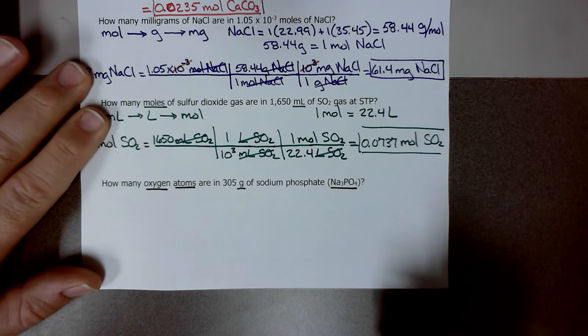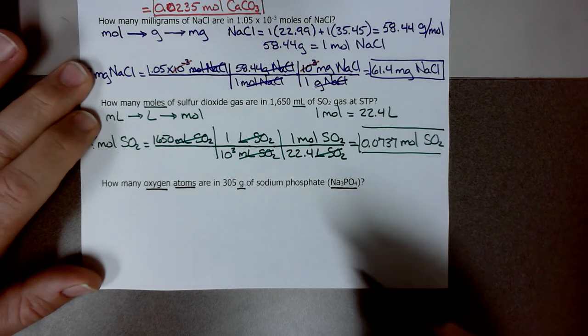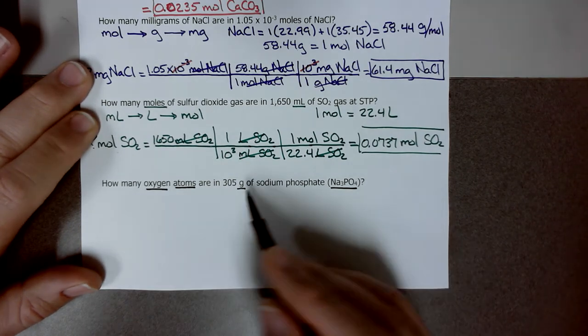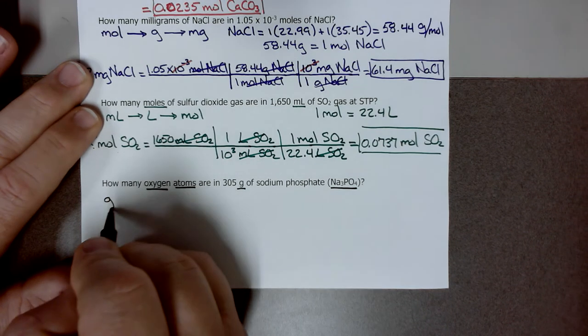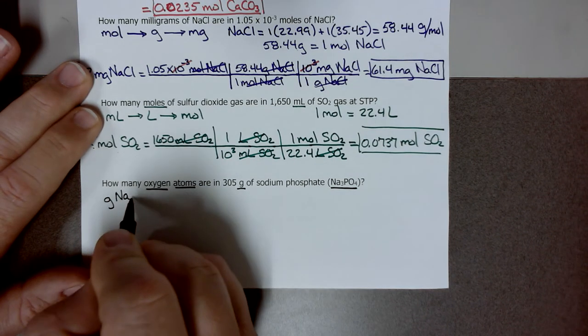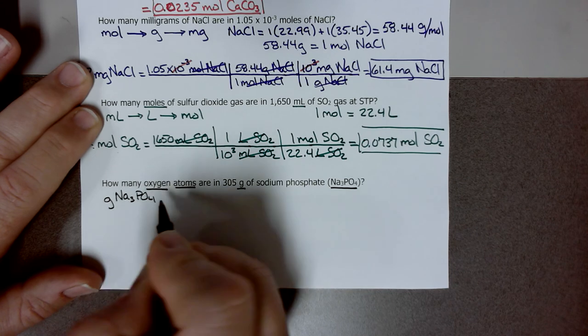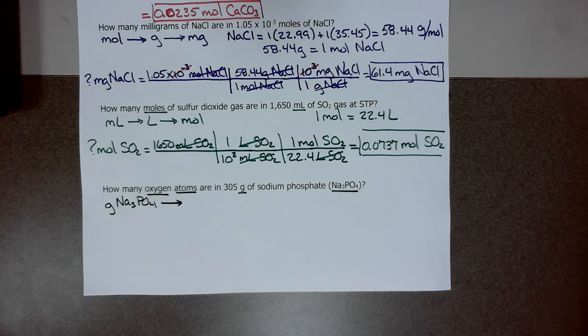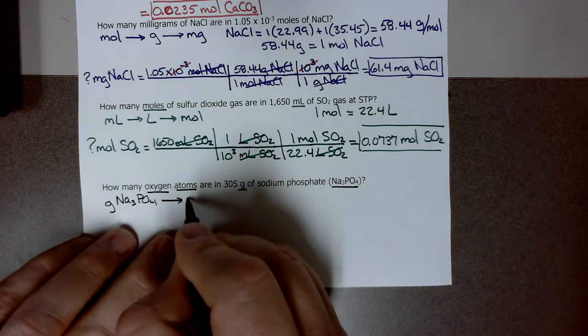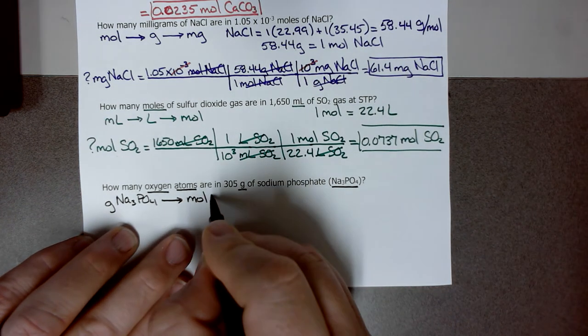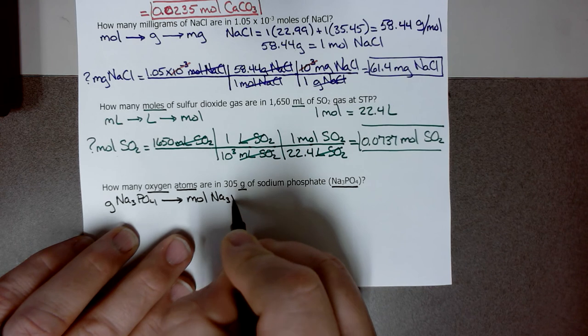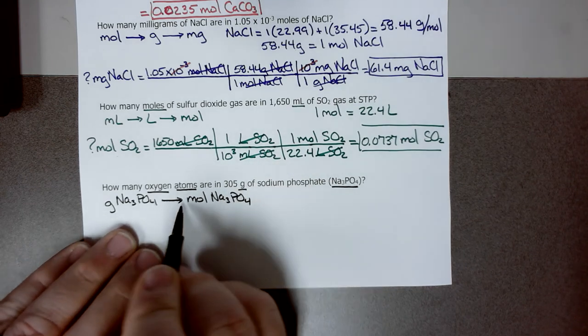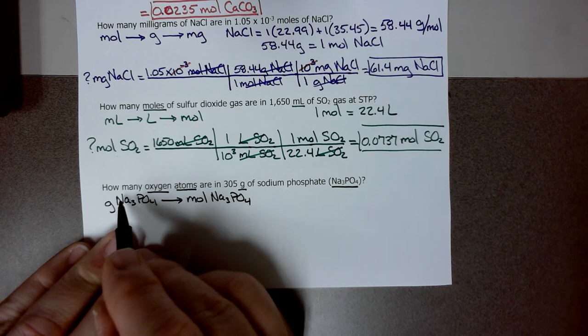Let's figure out what we have to do, our pathway of conversions. So I'm starting out with grams of Na3PO4. Now remember, anytime I'm not in the mole, I have to go to the mole. Whatever you do, go to the mole. So I need to go to moles of sodium phosphate, and this is going to be a molar mass conversion.